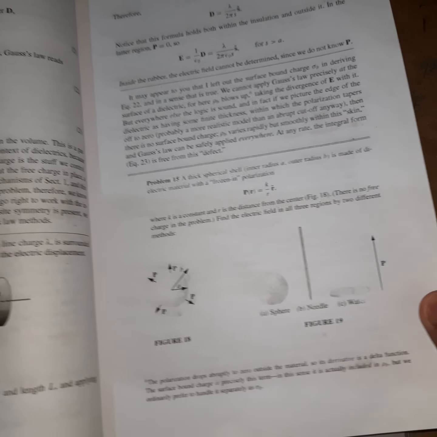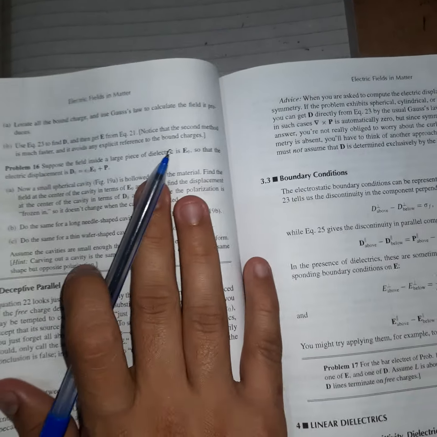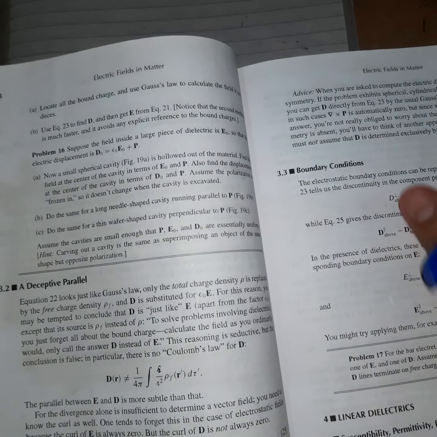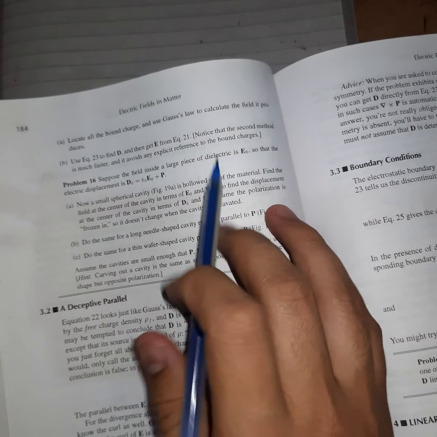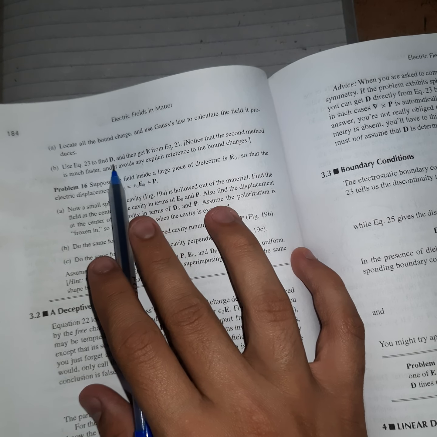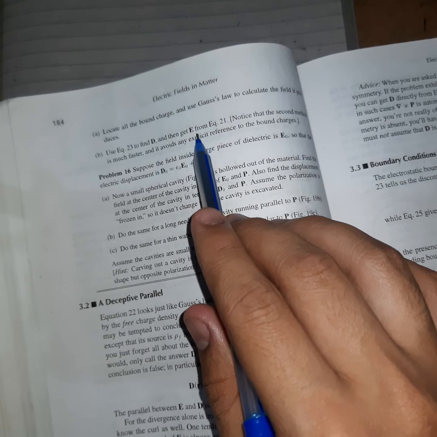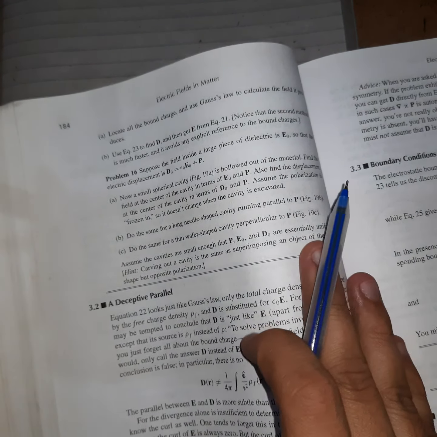So one is by using Gauss's law: we need to locate the bound charge, and then using Gauss's law we find the electric field. The other is we need to find D and then E. Using this method we will get our answer in just a few seconds.